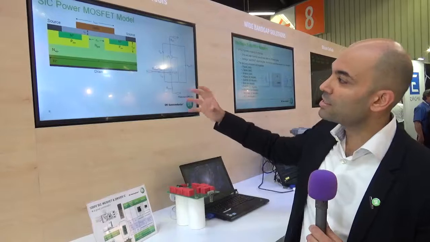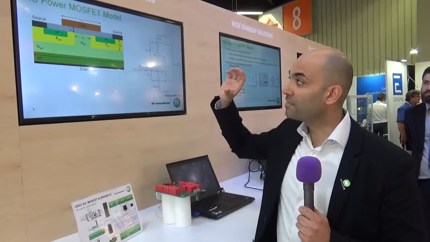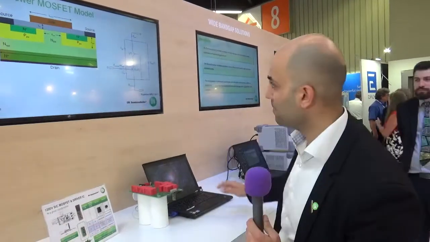What we have done is, we have taken the real process flow of a device, the real geometry and the layout of our technology, and found a way to build physical models that take an abstraction of that device and put it into a simulation tool that you can use in SPICE. So what does that mean?